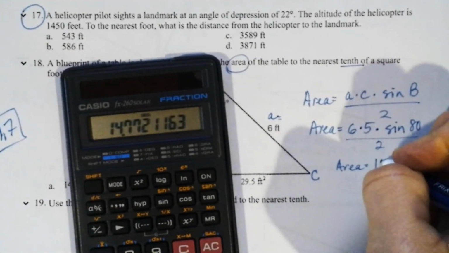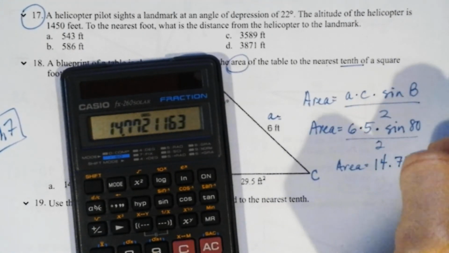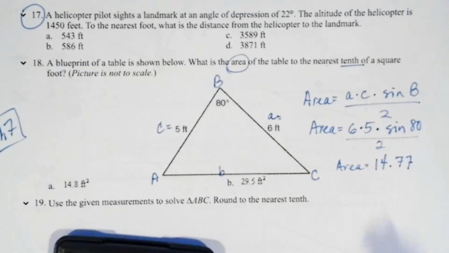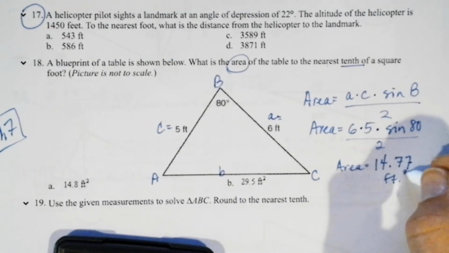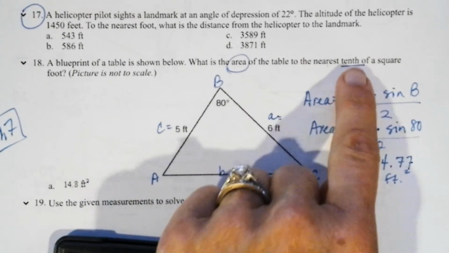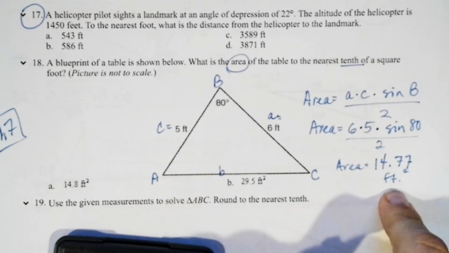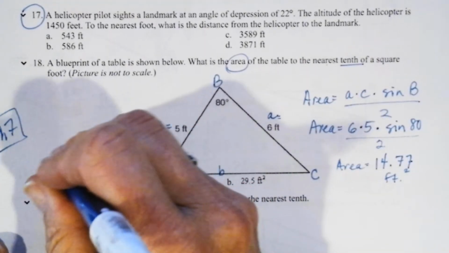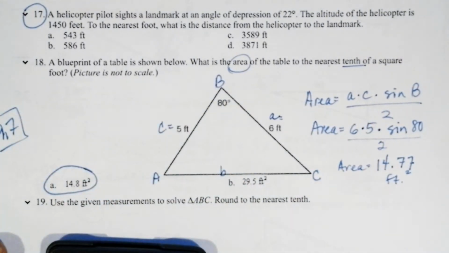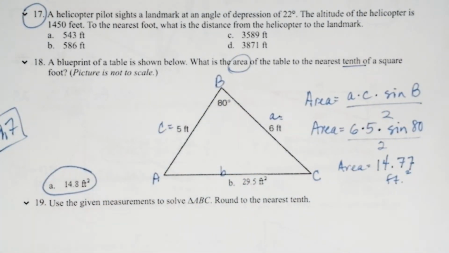So I get 14.77. It's going to be feet squared. And it says the nearest tenth, so that rounds up to 14.8. Since this is multiple choice, yay, there we go. I got 14.8.